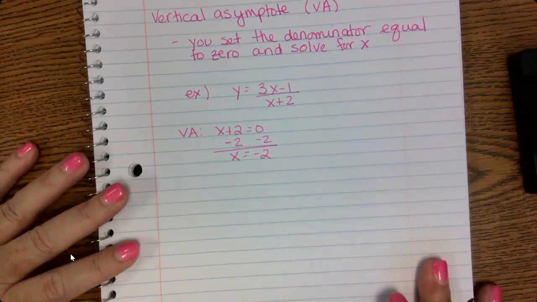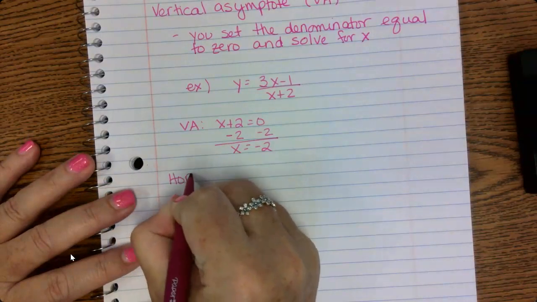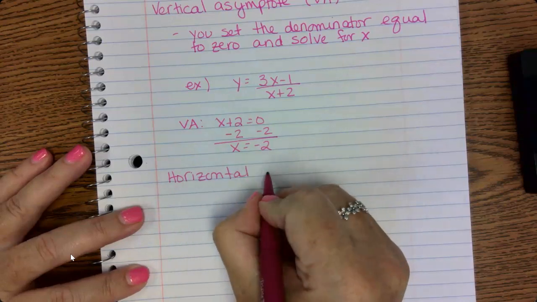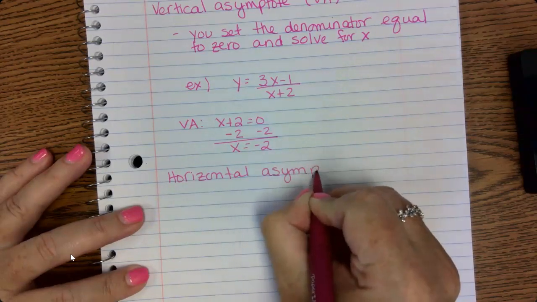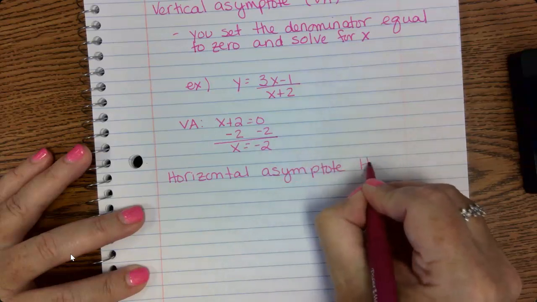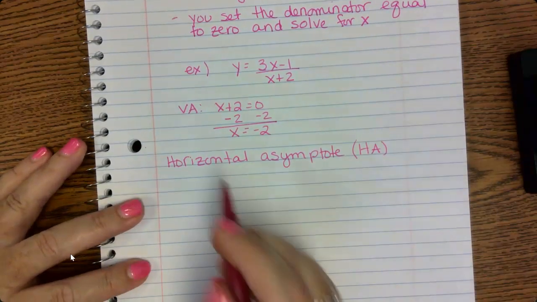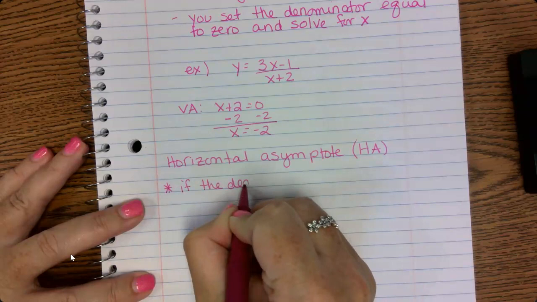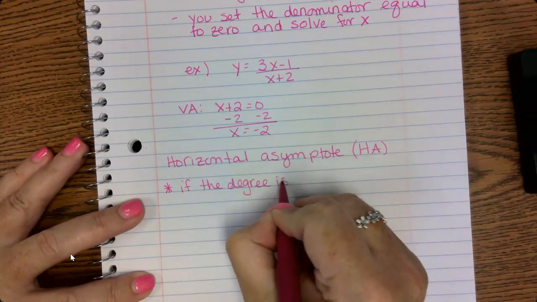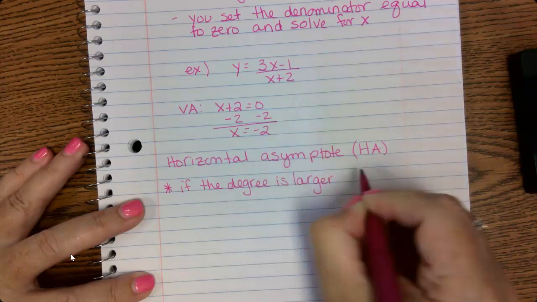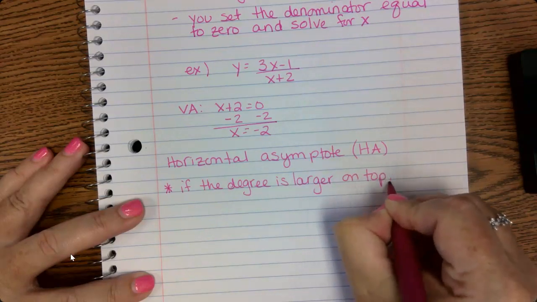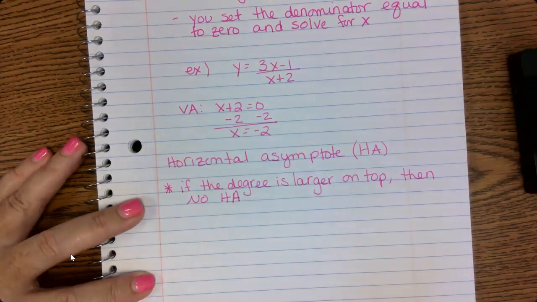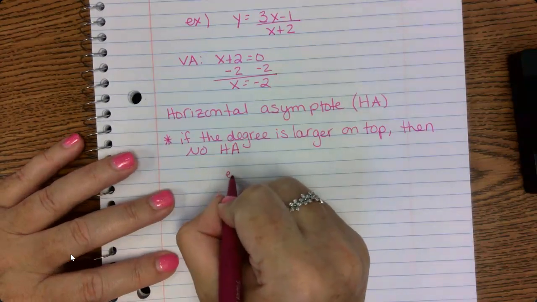Now, horizontal asymptotes. There's 3 things we have to look for. Horizontal asymptote, and I'm going to call this HA. So the first one: if the degree is larger on top, then no horizontal asymptote. Okay, so let me do an example here.